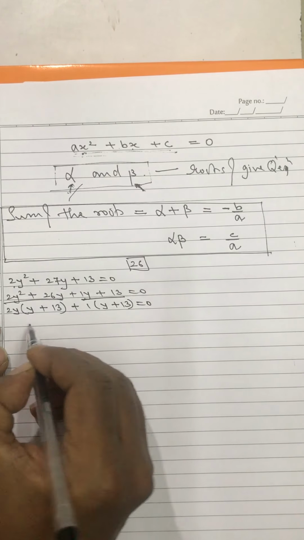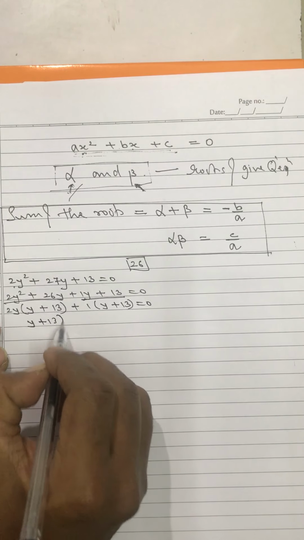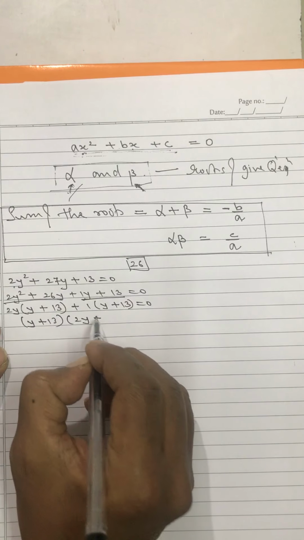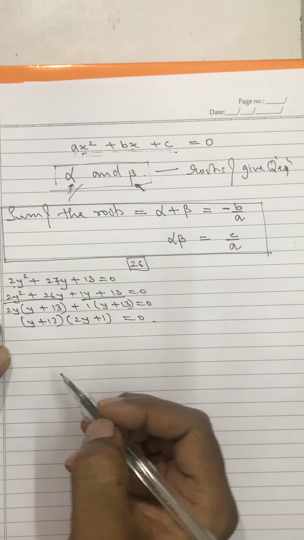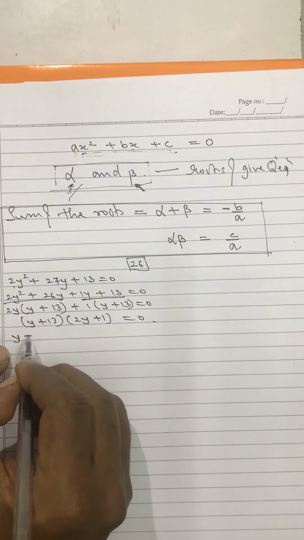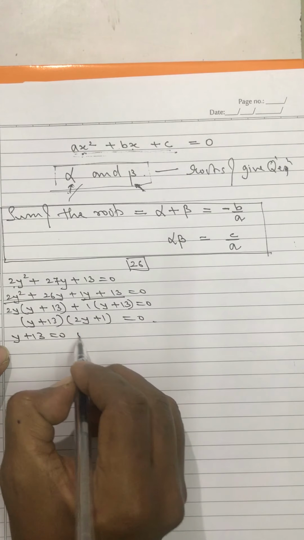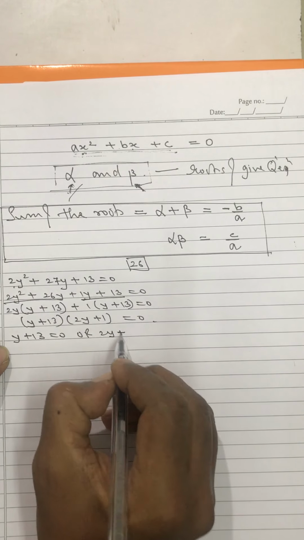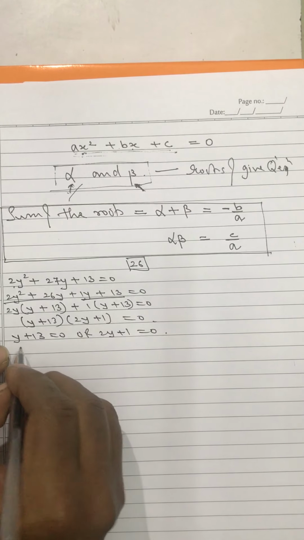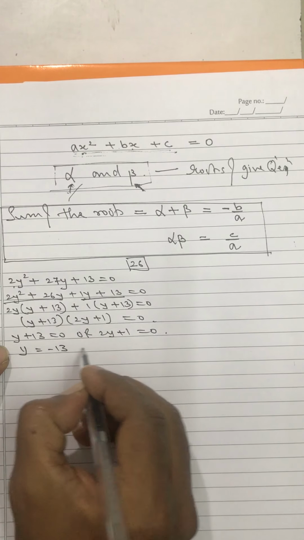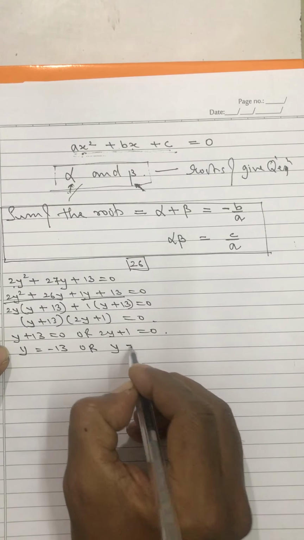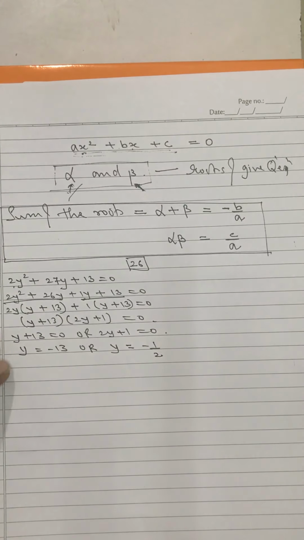This is still equal to 0, so y plus 13 into 2y plus 1 is equal to 0. Now y plus 13 is equal to 0, or 2y plus 1 is equal to 0. So you will get y is equal to minus 13, or y is equal to minus 1 upon 2.